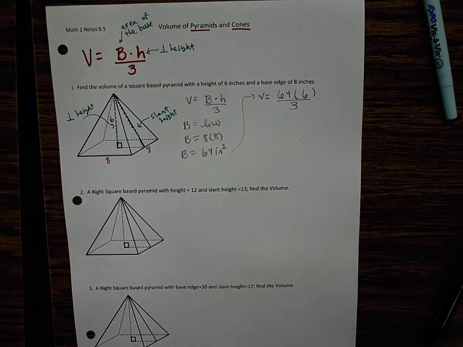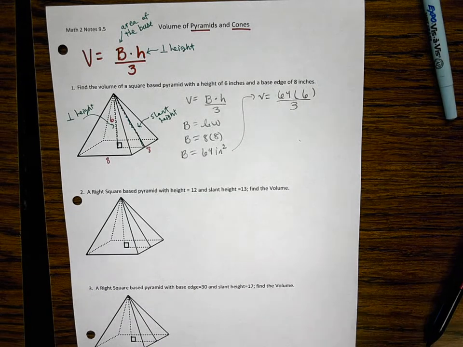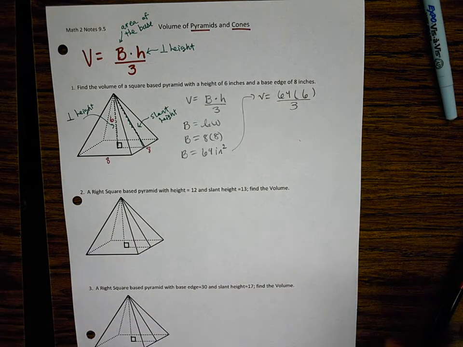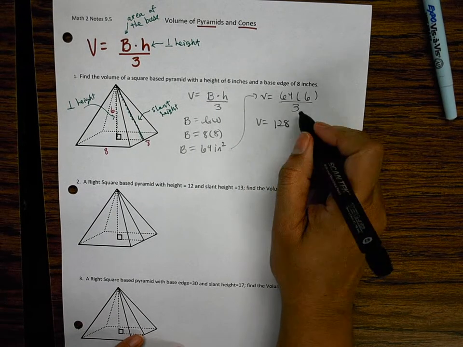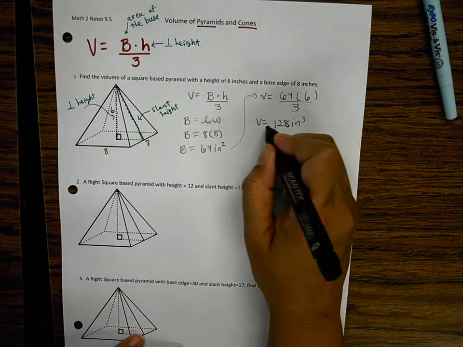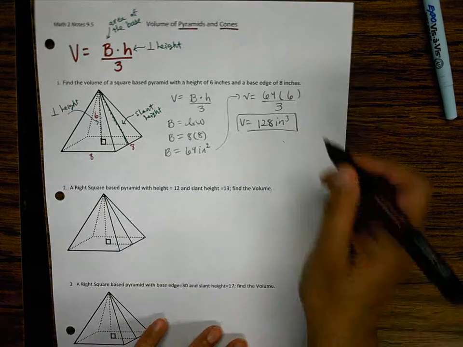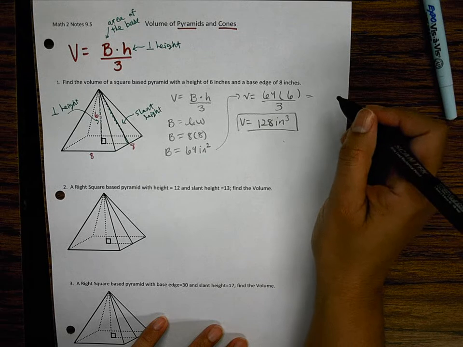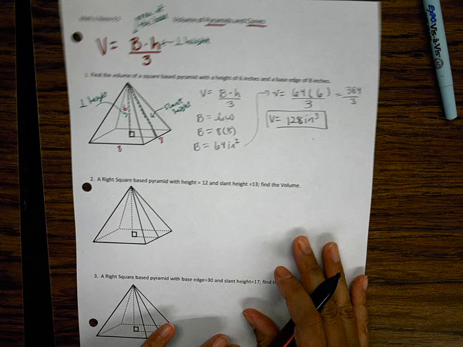And you should end up with 128. 128 inches cubed. Remember, volume is always cubed. So 64 times 6 divided by 3. 64, when you multiply that by 6, that's 384. And then divide by 3.